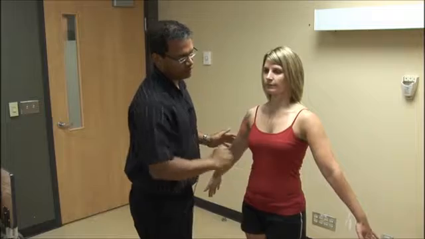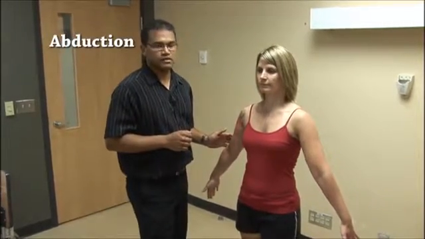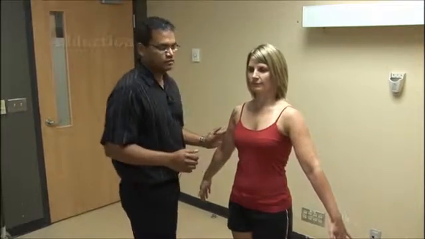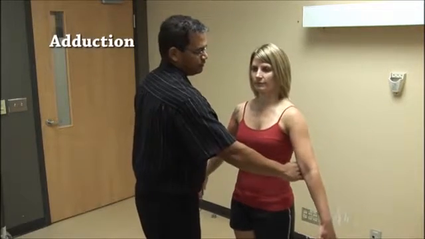For abduction and adduction, do both sides together with the arms abducted to about 20 degrees. Test abduction. Don't let me push your arms in. And adduction. Don't let me push your arms out.